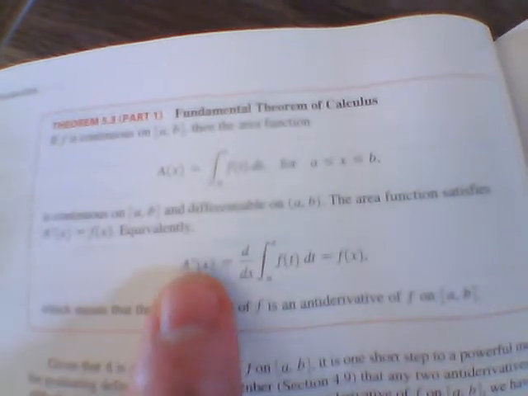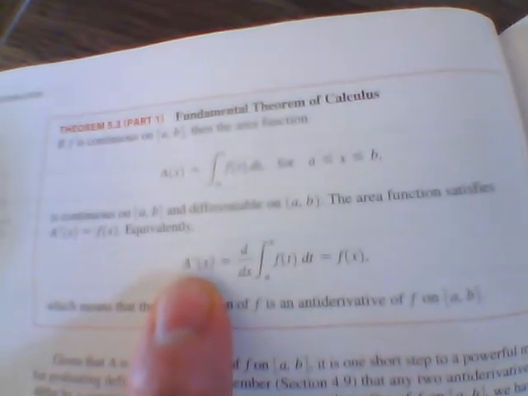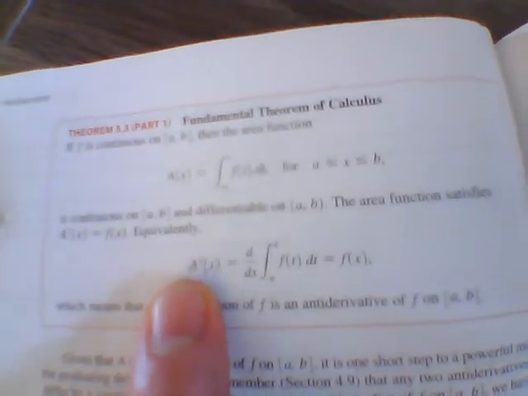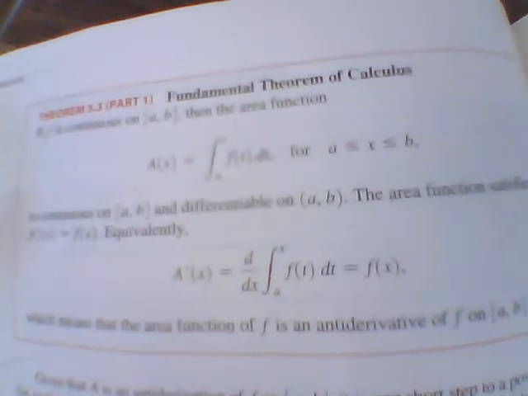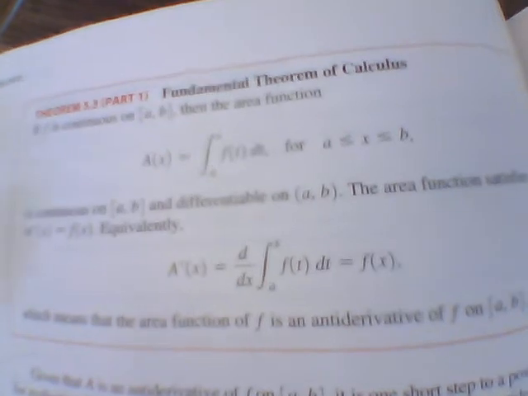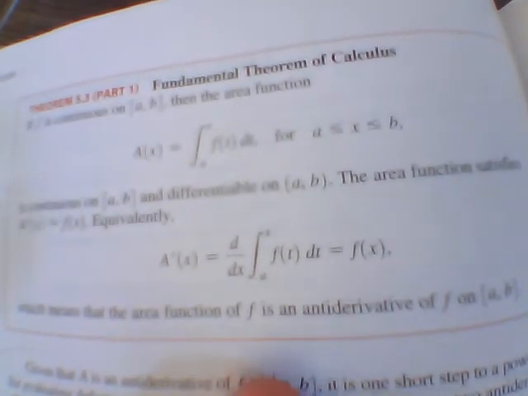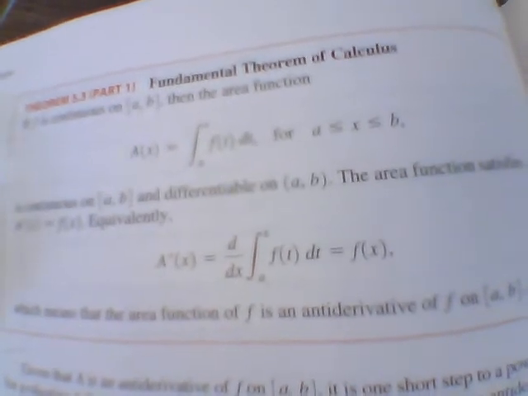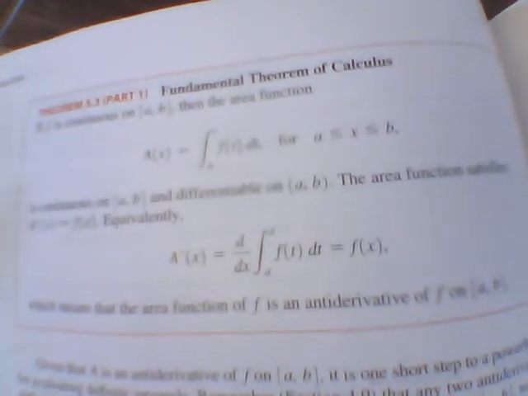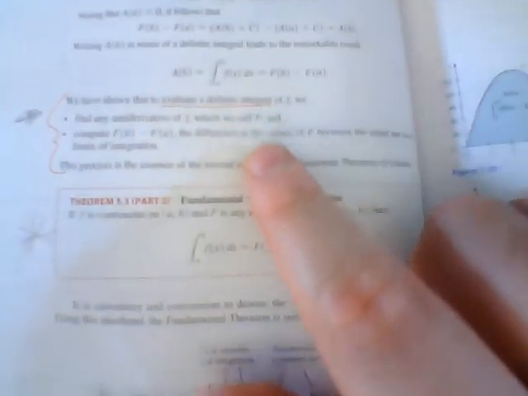So we're saying that the derivative of this area function is related to the actual function itself, which means that the area function of f is the antiderivative of f. They go through this theorem. You can read through what they're doing.